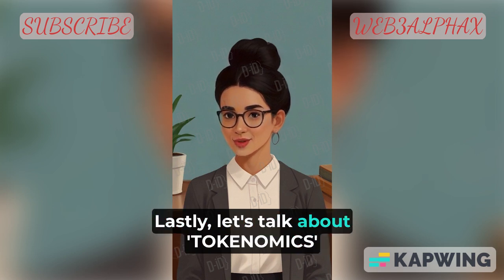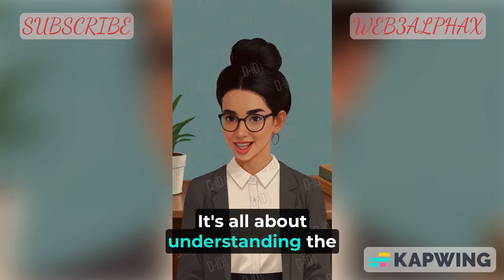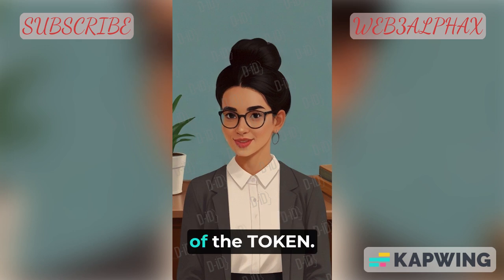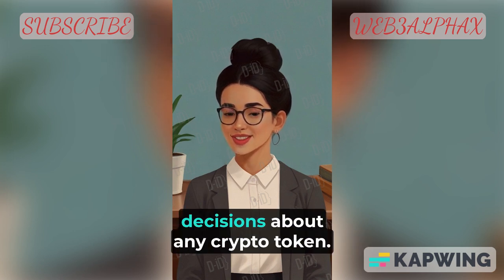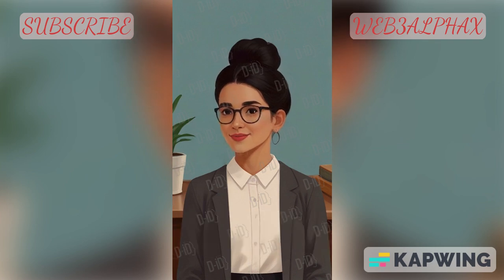Lastly, let's talk about tokenomics. It's all about understanding the distribution and economics of the token. By studying tokenomics, you can make informed investment decisions about any crypto token.